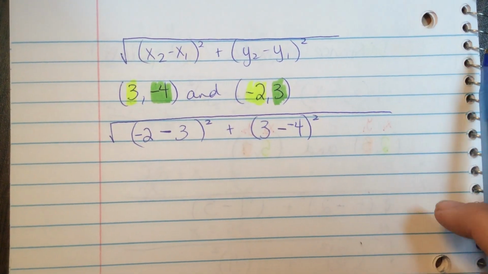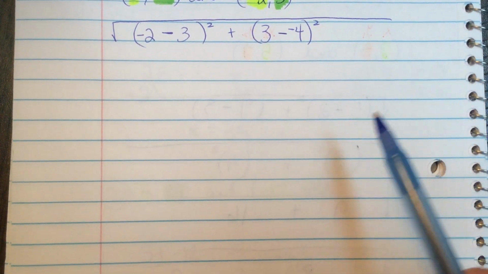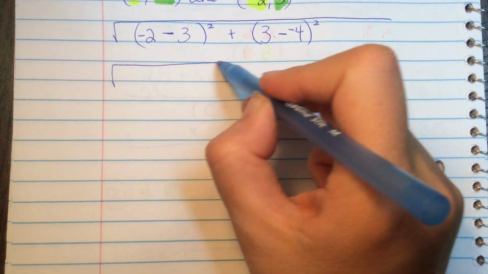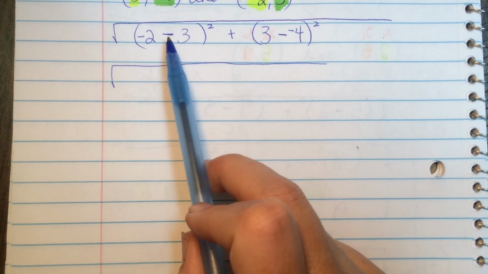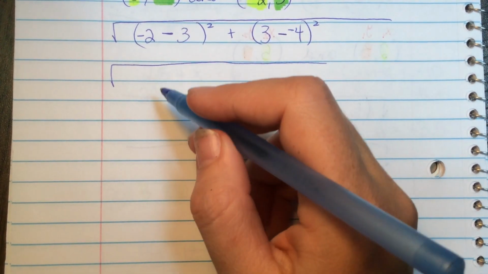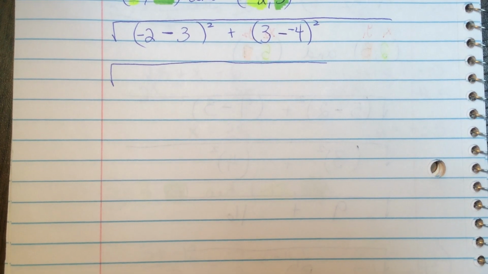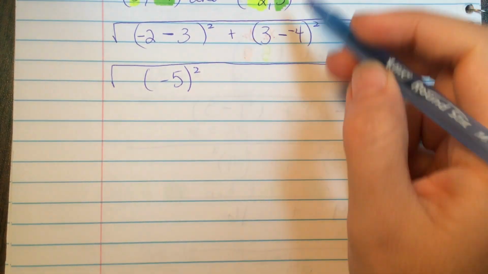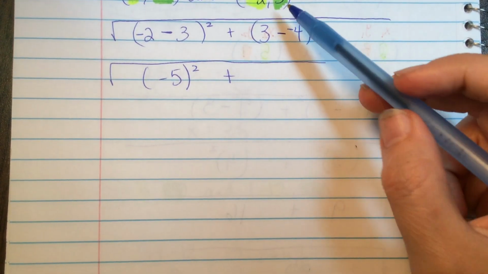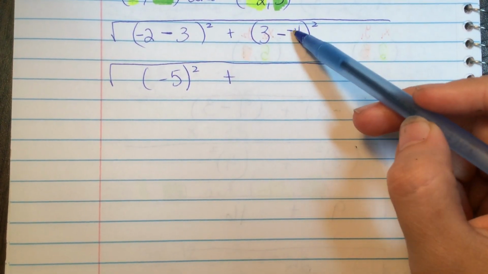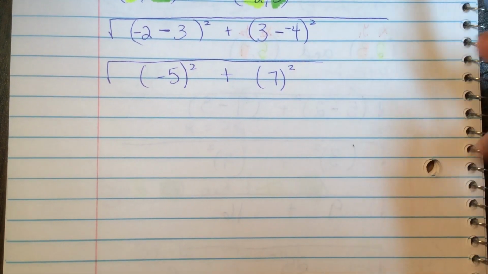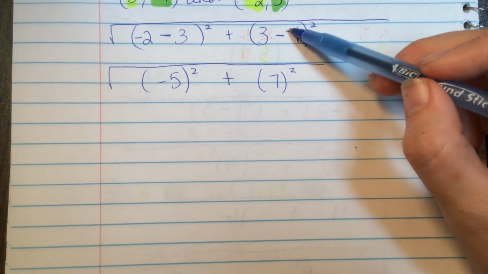Yep, okay. Now I actually just need to do the work. If I do -2 minus 3 in my calculator, I'm going to get -5. And if I do 3 minus -4, I'm going to get 7, because these two negatives actually cancel each other out.